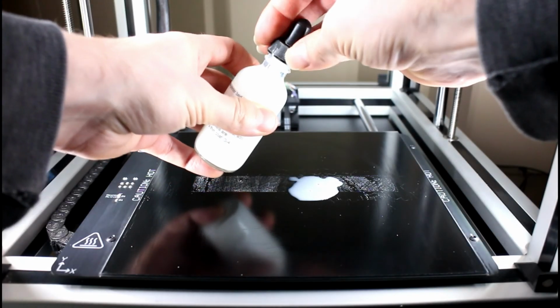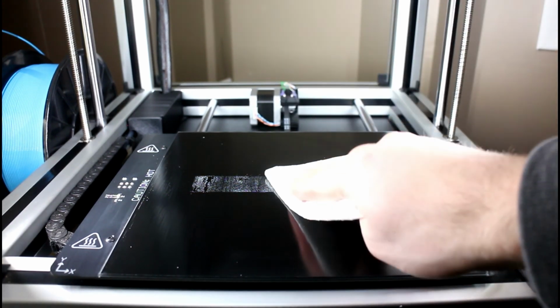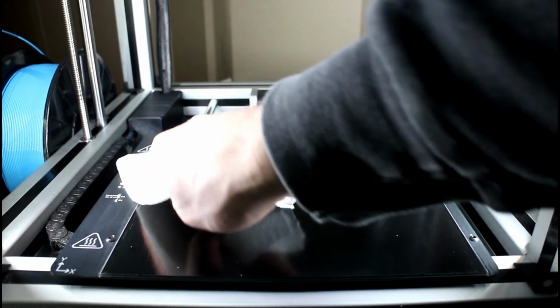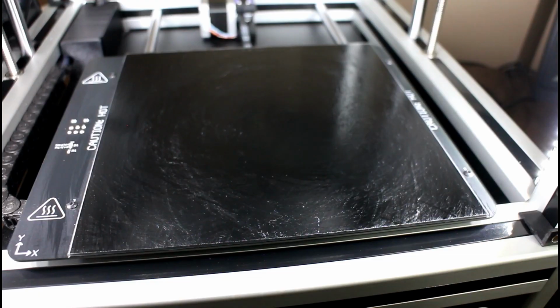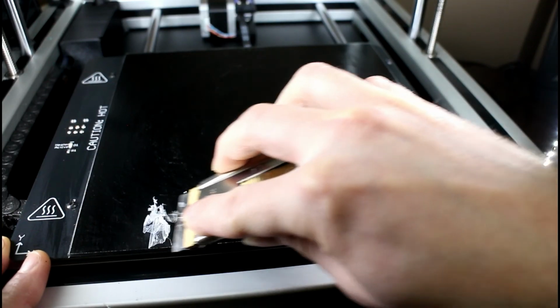Primer solution may be reapplied over top existing primer in order to start a new print. It will eventually build up excessively over a long period of time, at which point the bed will need to be cleaned. The bed cleaning process is covered in our printer maintenance video.